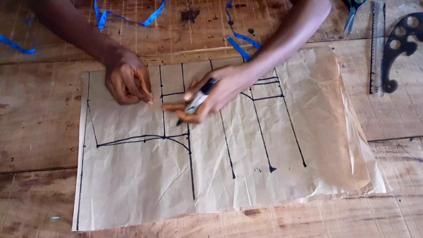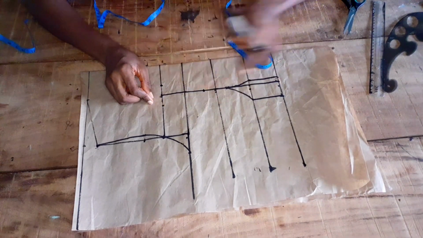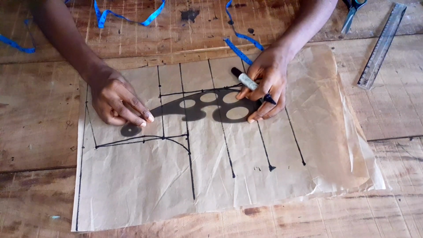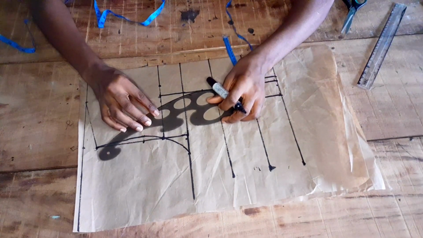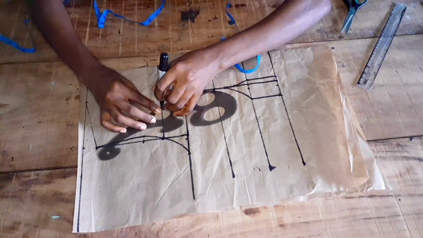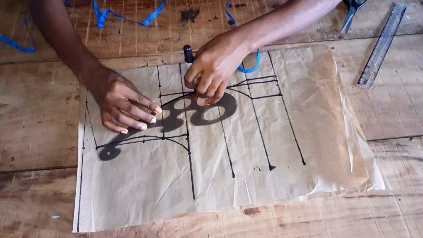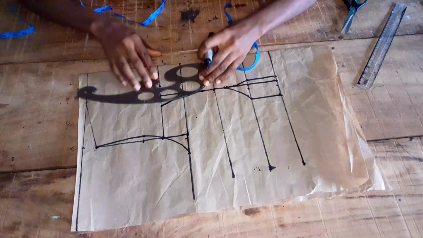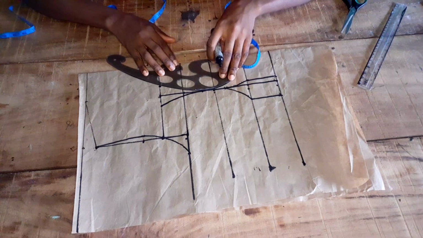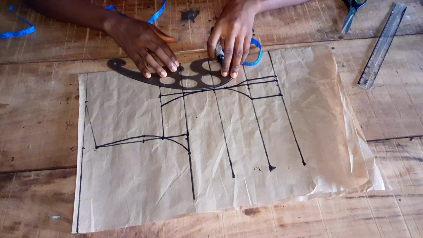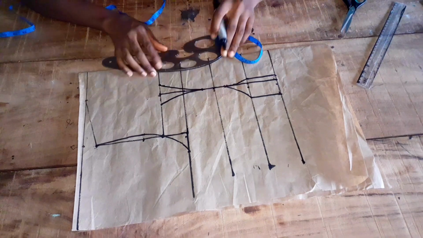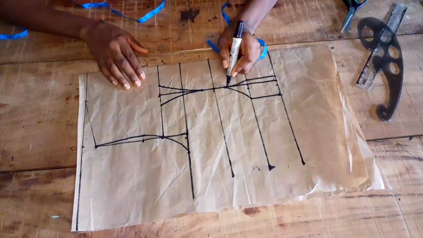And I'll make a curve to meet this 1 inch. Then try to blend here.